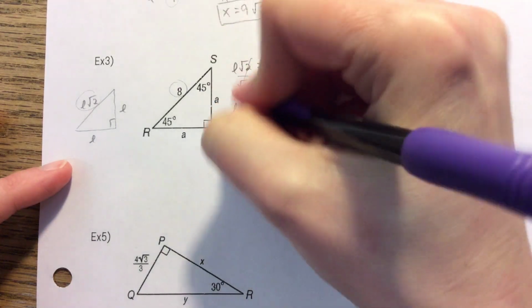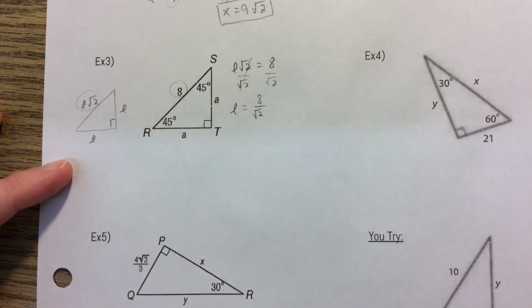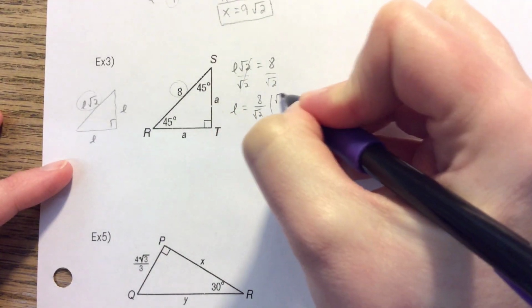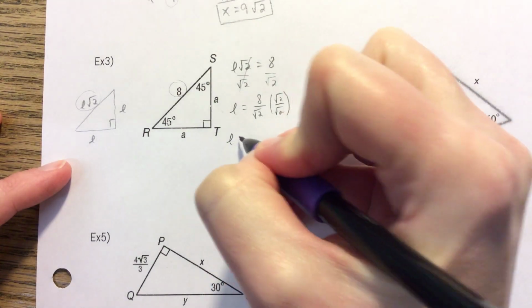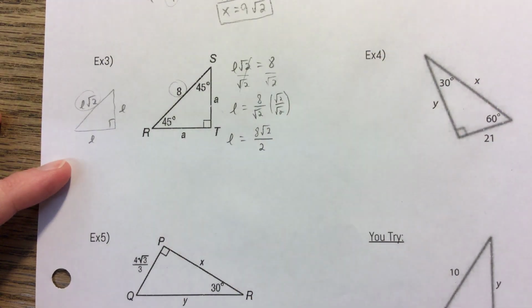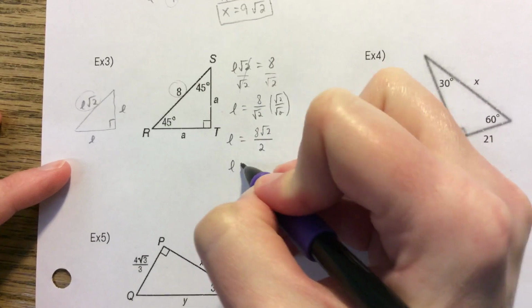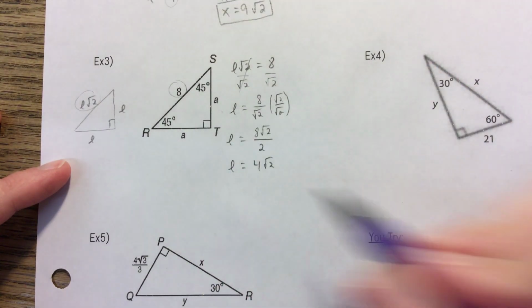8 over square root of 2. Now we can't have a root in the bottom, so we're rationalizing. And then that can be simplified to 4 root 2.